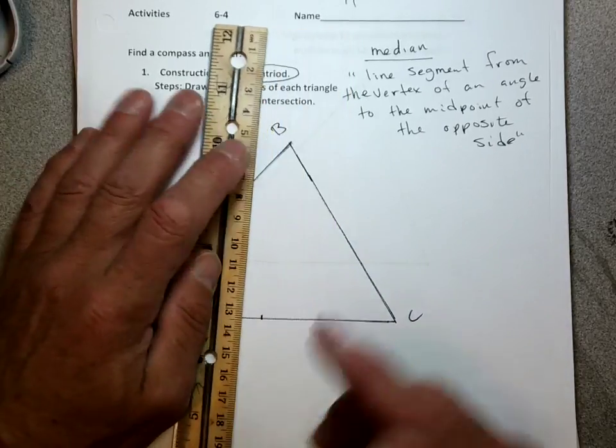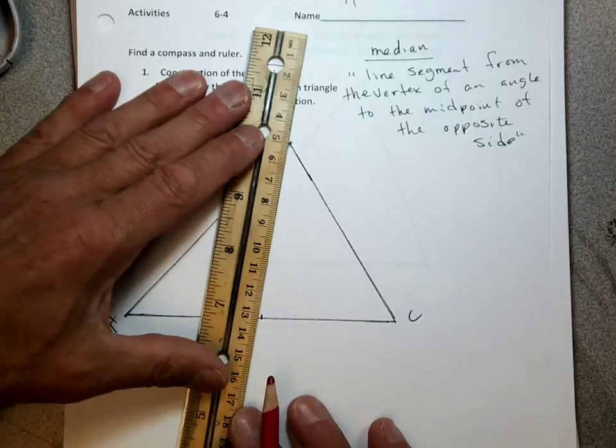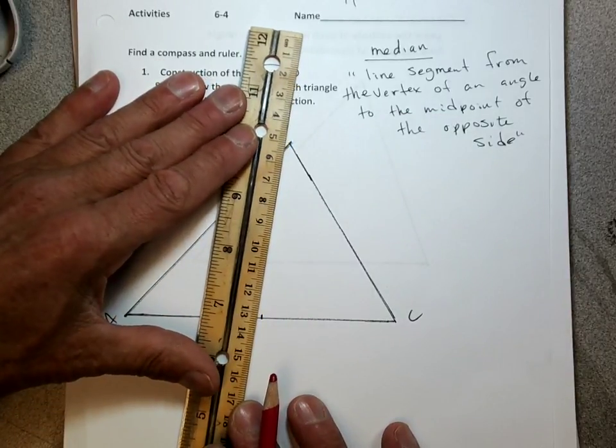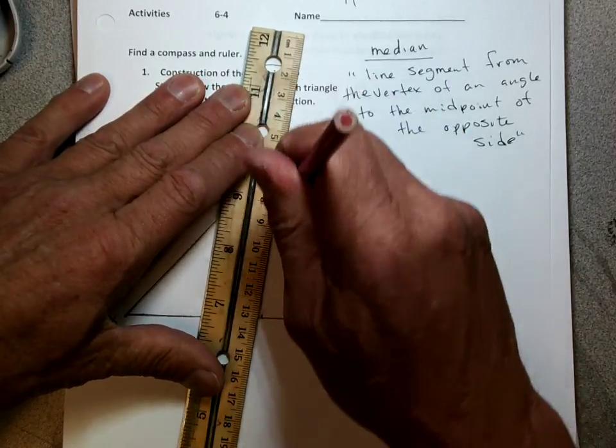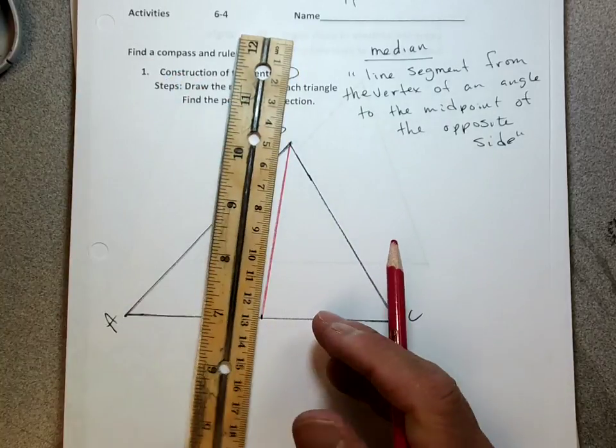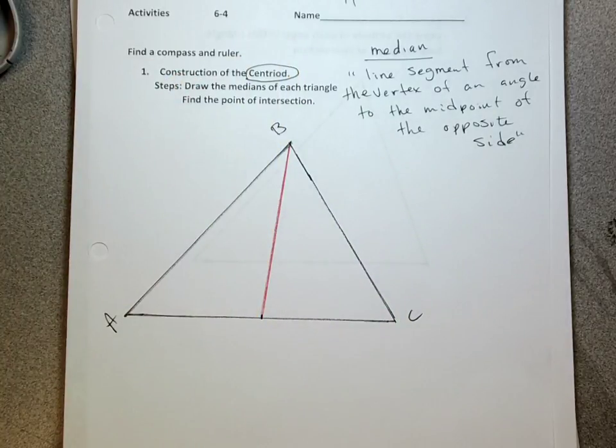And so I'm going to simply draw in my median. A median is from the angle to the midpoint. That's my median. So I'm just going to draw this picture. Boom. Okay. Well, I need to find all three medians.